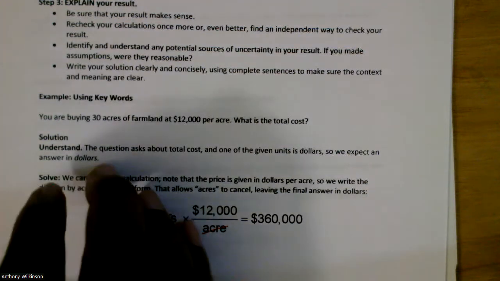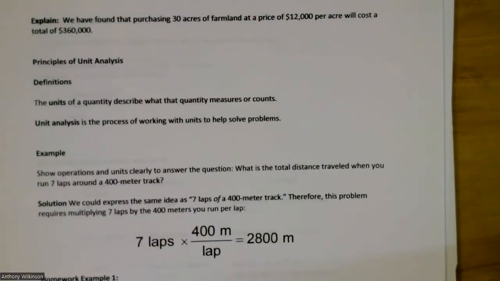Okay. Now the next page is the explain part. So here we found purchasing 30 acres of farmland at a price of $12,000 per acre will cost a total of $360,000. Okay. So that's how we use that USE, understand, solve, and explain process to solve problems.